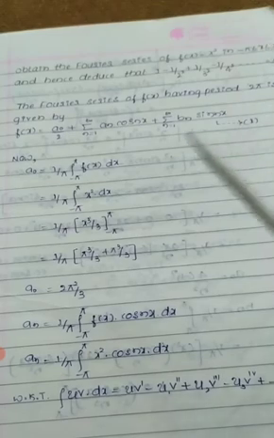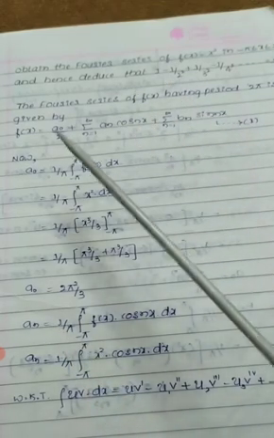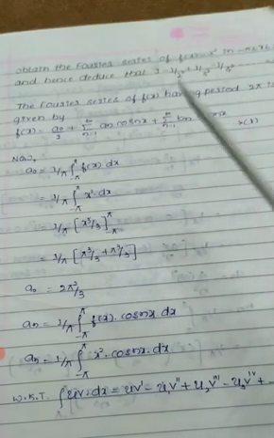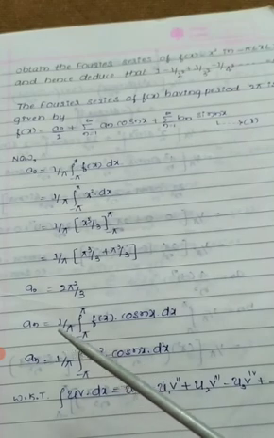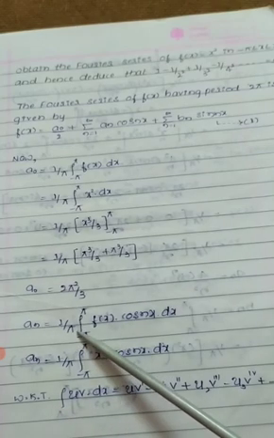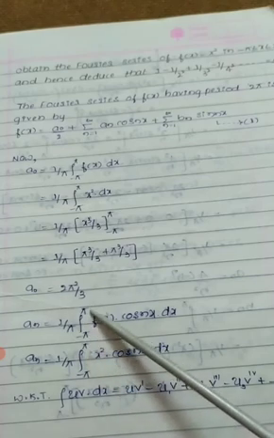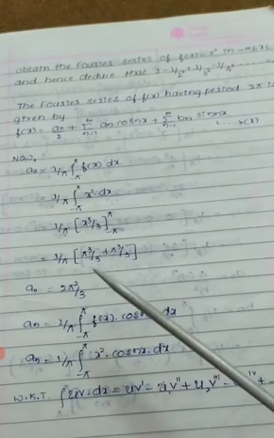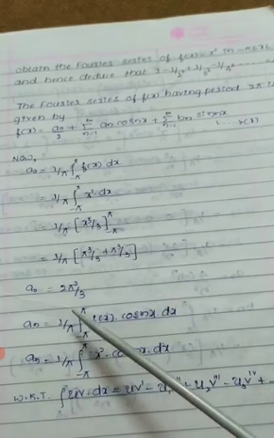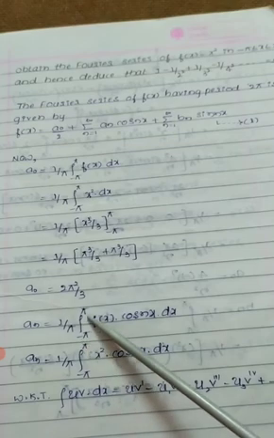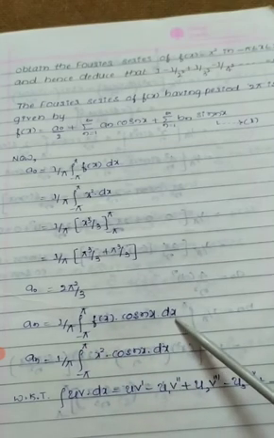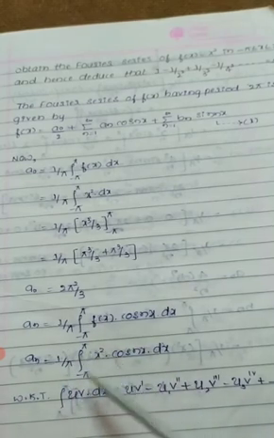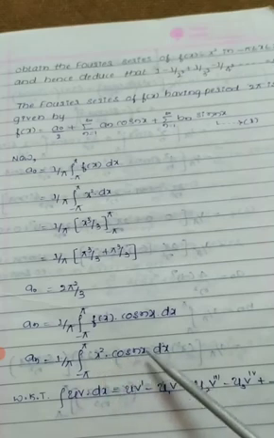Let's see the next one, that is a n. First we have to find out the a naught, a n, b n values. Those values put in this equation give the Fourier series of the given function. Let's see the a n value. We know the standard formula, 1 divided by pi integration. I explained the Fourier constants in the previous class. A n is 1 divided by pi integration minus pi to pi f of x cos n x into dx. Then put the f of x value: 1 by pi integration minus pi to pi x square cos n x into dx.